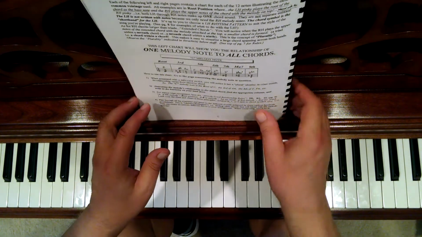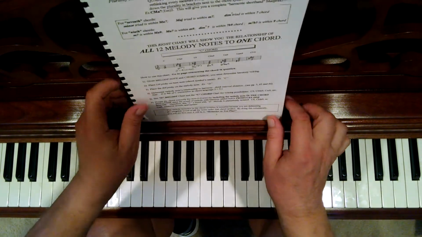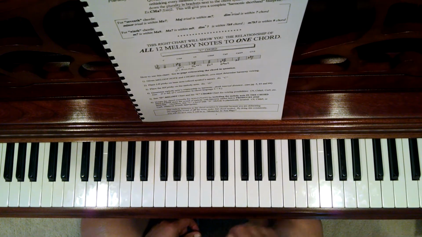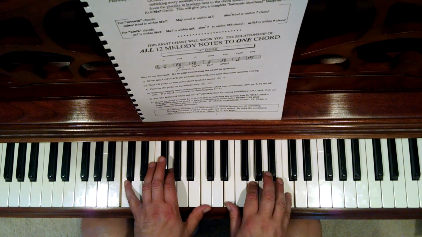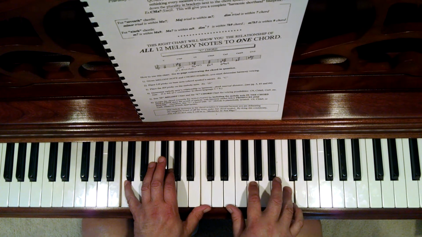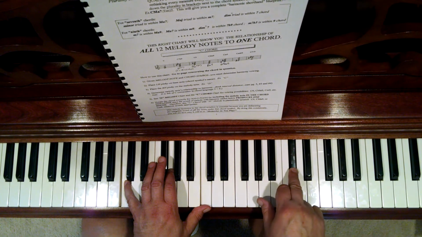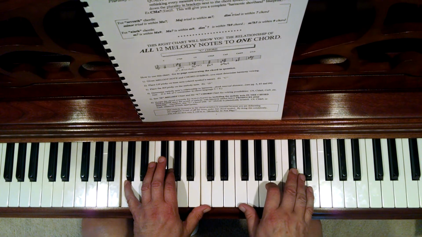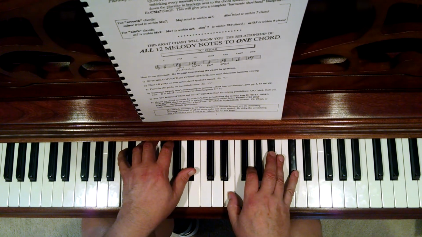Now, if you take all the melody notes to one chord, you can see how, when you play a C chord, the C is the root. If you take the next note, D flat, how does that relate to a C chord? Well, it's the flat 9. That's a C7 flat 9.